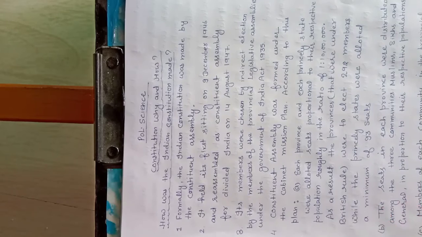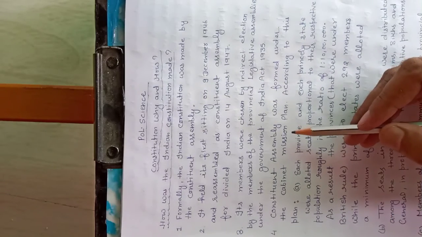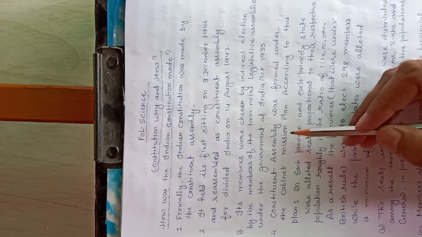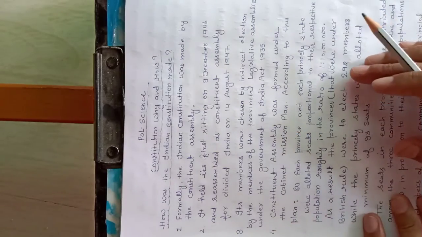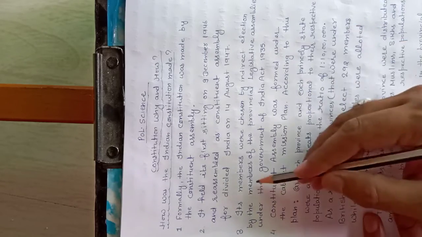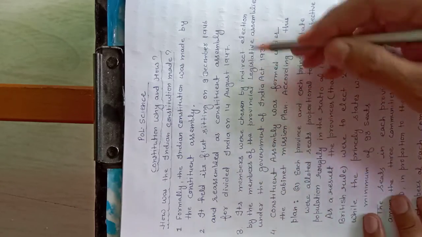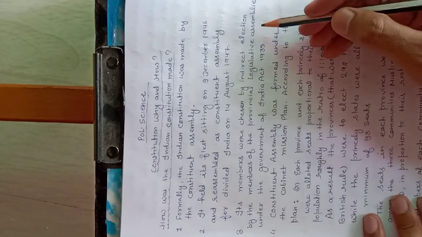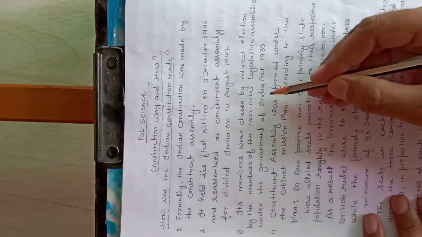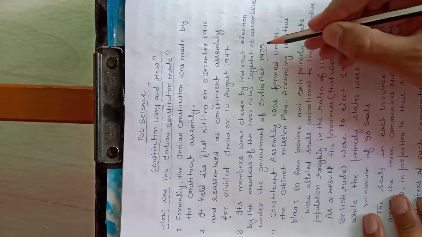As you know, on 14th of August a new country was born, that was Pakistan, after the division of India by the Britishers, because Britishers followed the policy of divide and rule. Its members were chosen by indirect election, by the members of provincial legislative assemblies under the Government of India Act 1935.